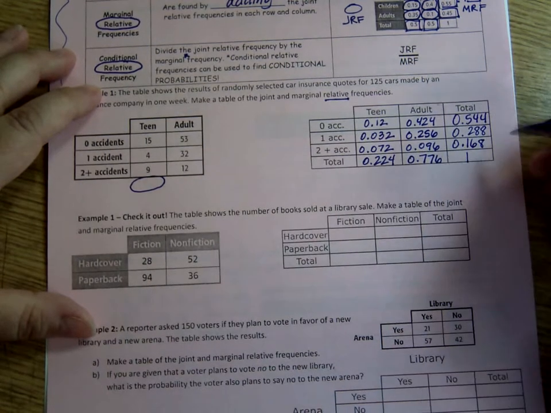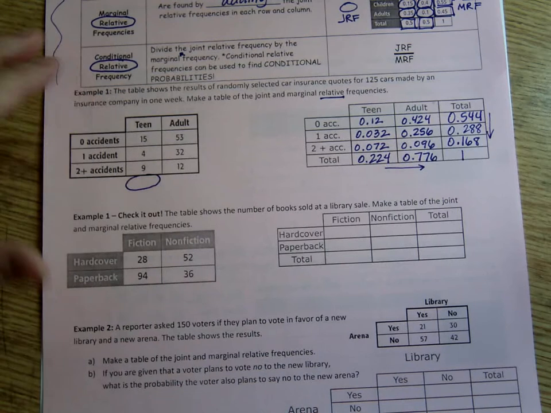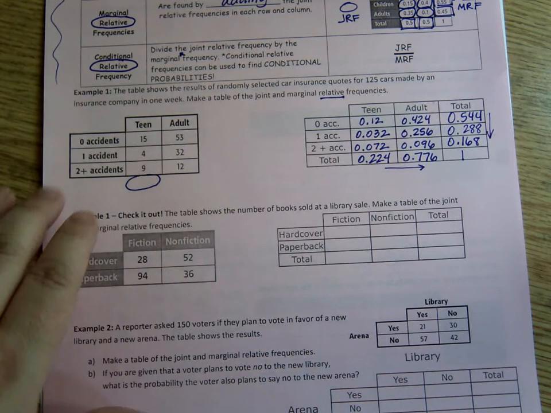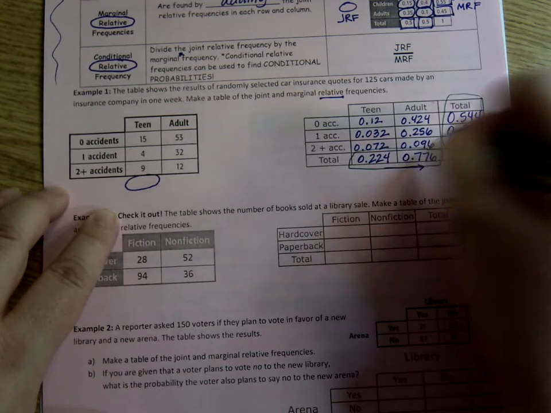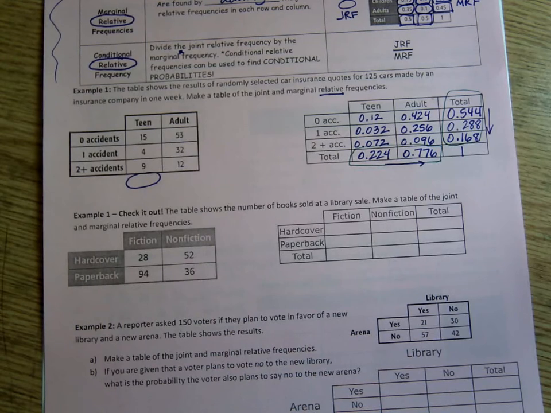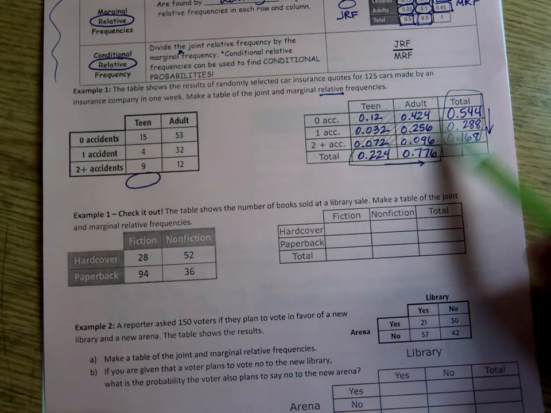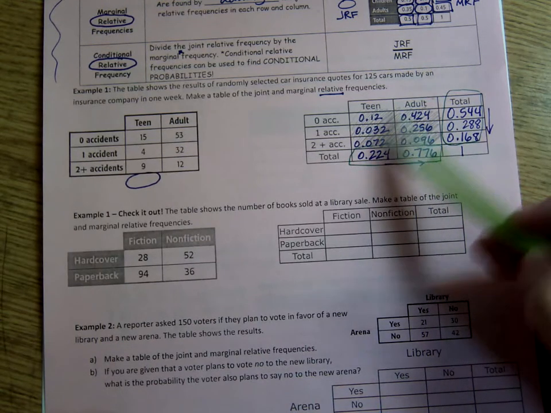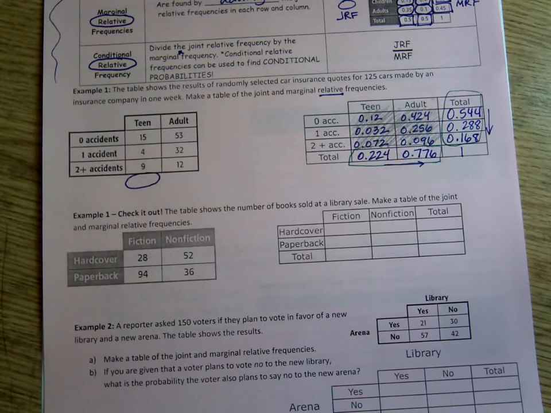So you can check yourself because these should add to 1 and these should add to 1. Okay, so let me just see if I can color coordinate this somehow. These numbers here and these numbers here are my marginal relative frequencies, the ones I just boxed in green, if you can see the green. And these that I'm shading are my what? Joint relative frequencies. So the vocab is important here because you have to know what you're being asked for. If you don't know what they're asking for, you can't do it. But the process is pretty easy.